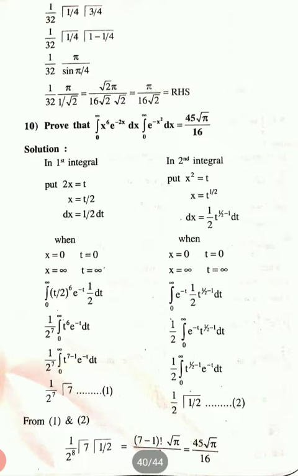The 3 by 4 can be rewritten as 1 minus 1 by 4. Applying that formula, we get 1 by 32 pi divided by sin pi by 4. Sin pi by 4 is 1 by square root 2, and the square root 2 comes up, so we get pi divided by 16 square root 2.